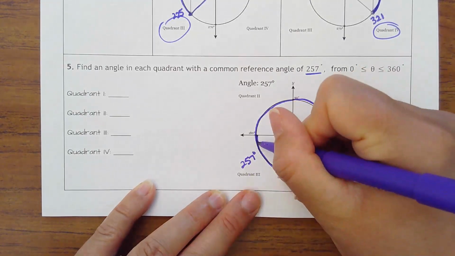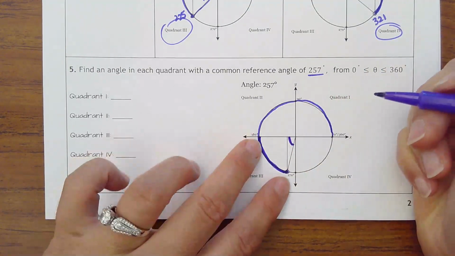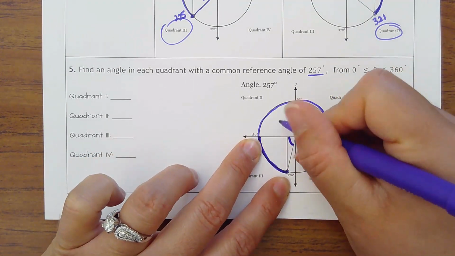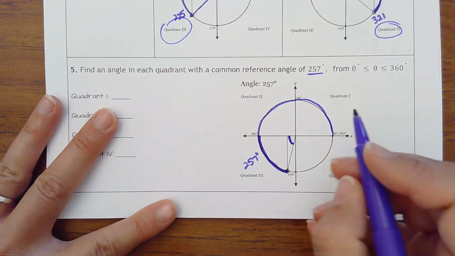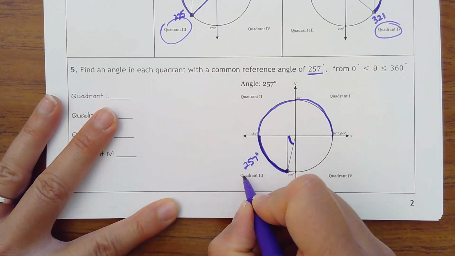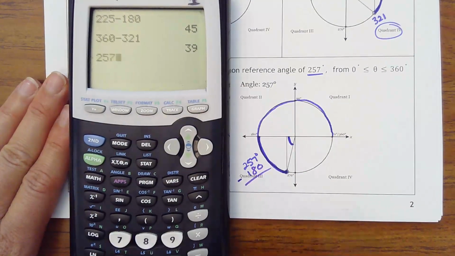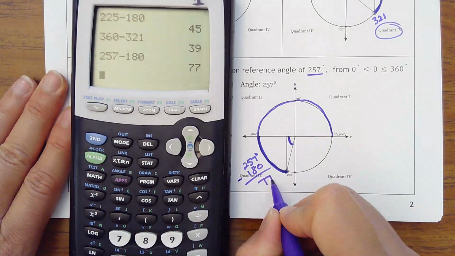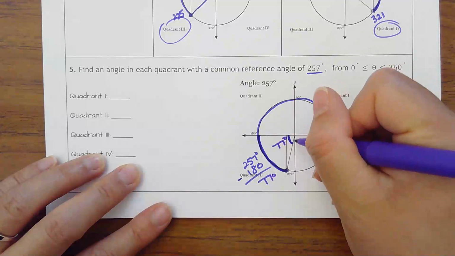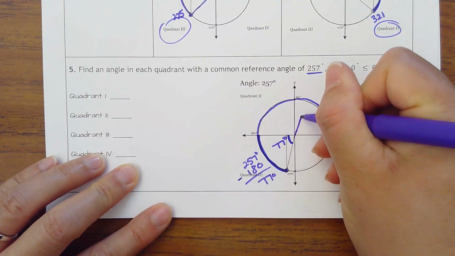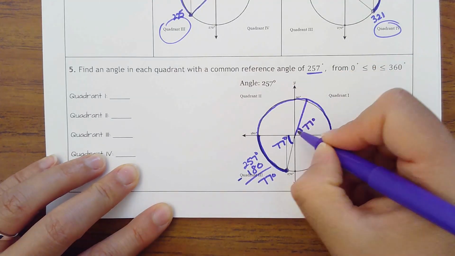First, what I want to do, though, is just figure out from the x-axis to this terminal ray, what is this? Because that'll give me the reference angle that I then want to use in each quadrant. So I would do my bigger angle here, my 257 minus the 180. And that's 77 degrees. So if this is 77, I want 77 degrees, so it's going to make like an X. Here, I want 77 degrees.